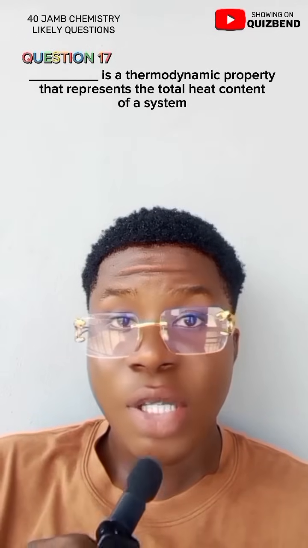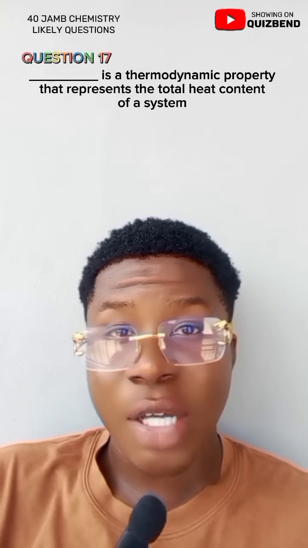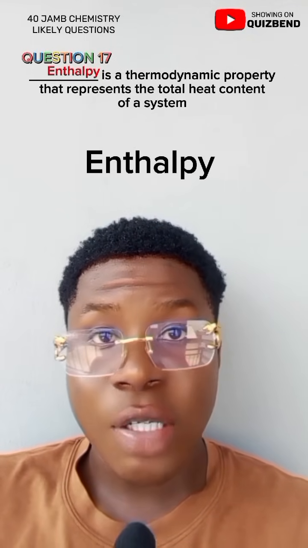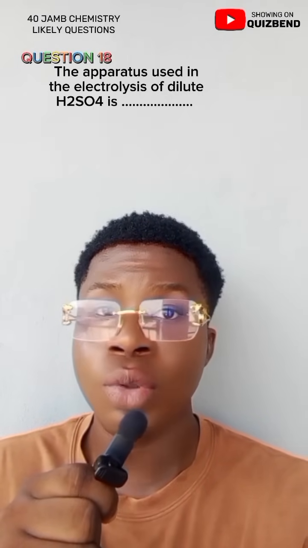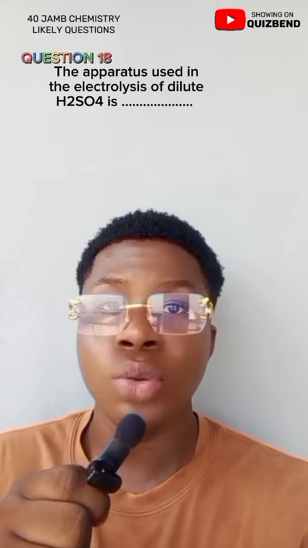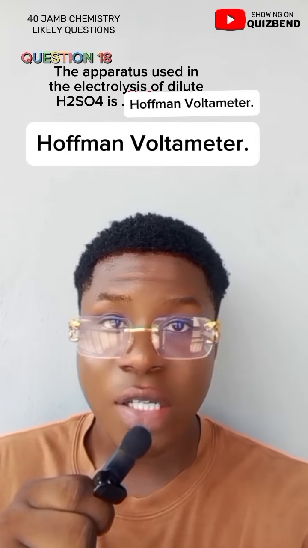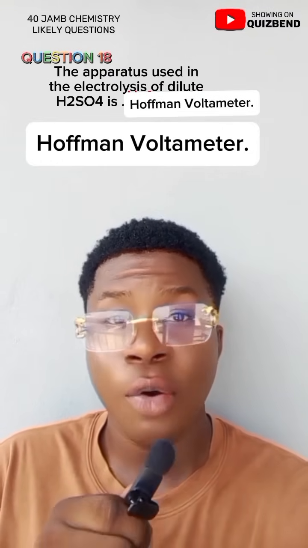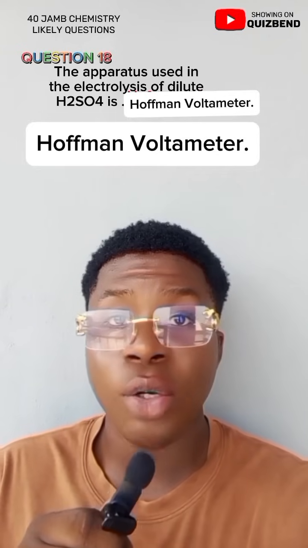Question 17. The question states dash is a thermodynamic property that represents the total heat content of a system. Note that the correct answer to this question is enthalpy. So the correct answer is what? Enthalpy. Please note that. Number 18. The question states the apparatus used in the electrolysis of dilute H2SO4 is what? Now you need to know that the correct answer here is Hoffman voltameter. So that is the correct answer to this question, because this device is specifically designed for the electrolysis of water or dilute acids in order to produce hydrogen and oxygen gases.